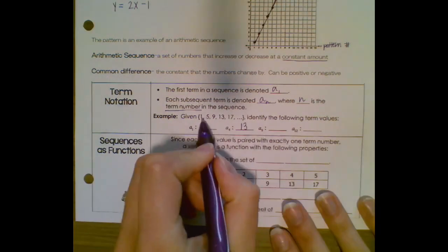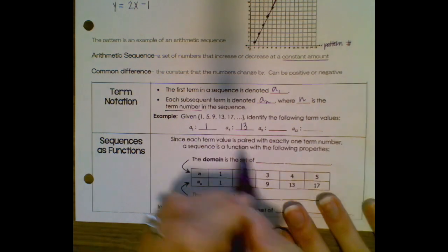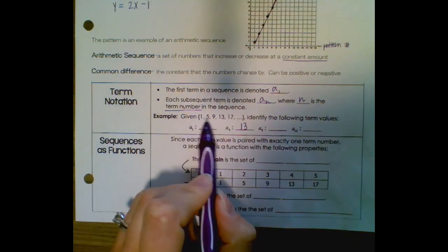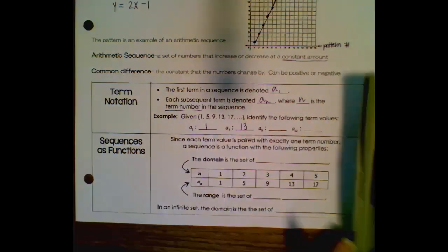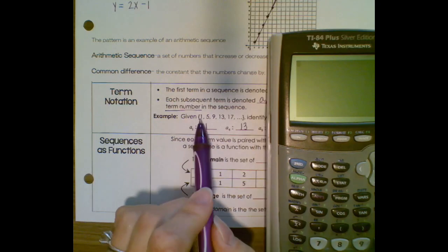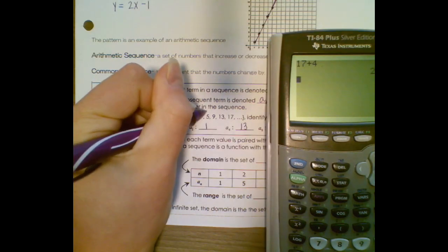The ninth term number is 1, 2, 3, 4, 5. Oh, looks like we have to do some math here. Okay, so let's see what this is going up by. Looks like by 4s each time. Okay, so we need the ninth term. 1, 2, 3, 4, 5 plus 4 because we're adding 4 each time, right?